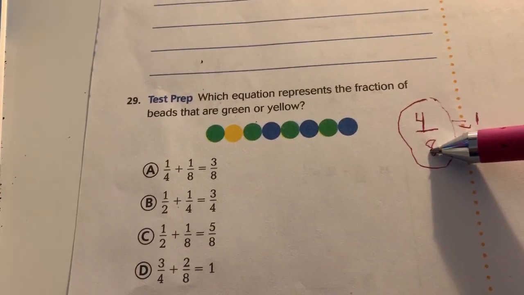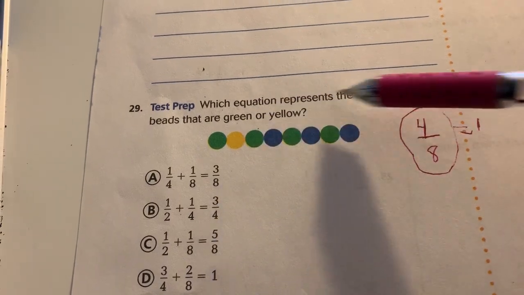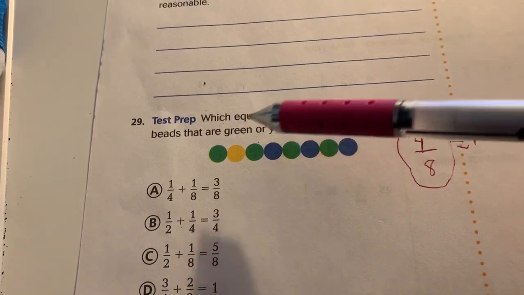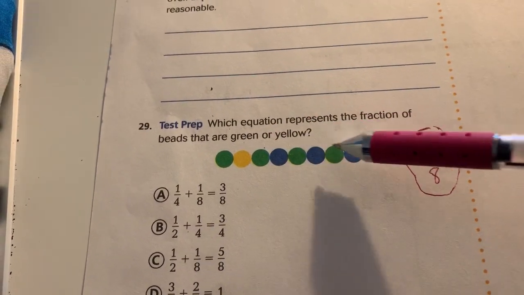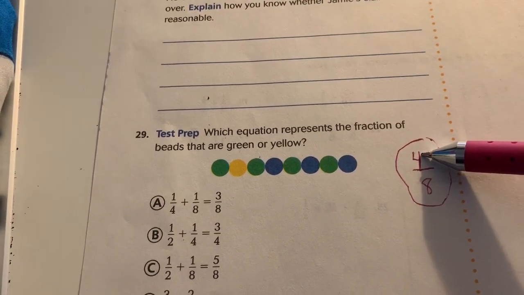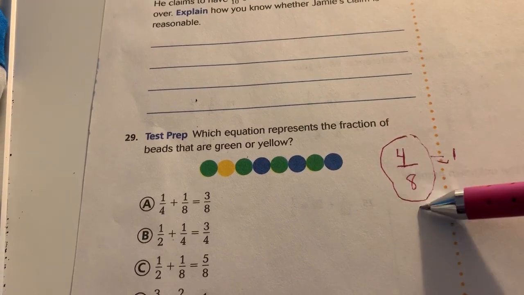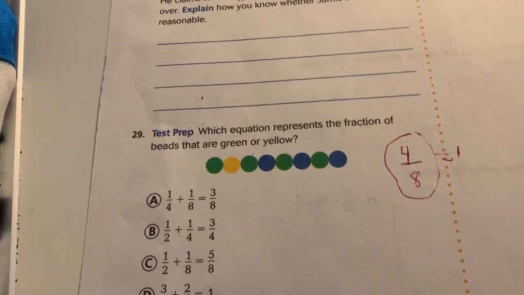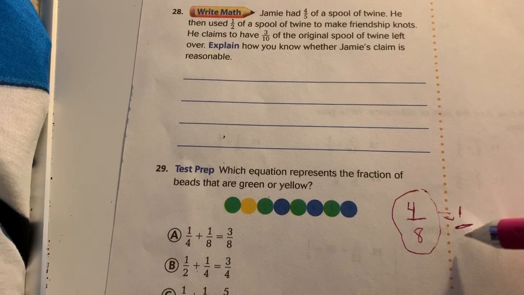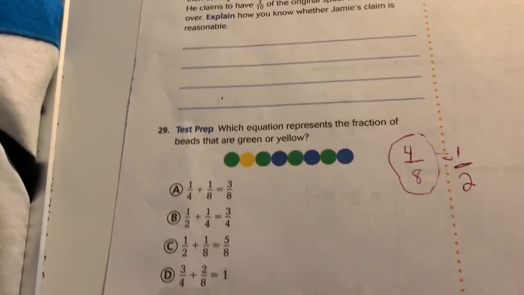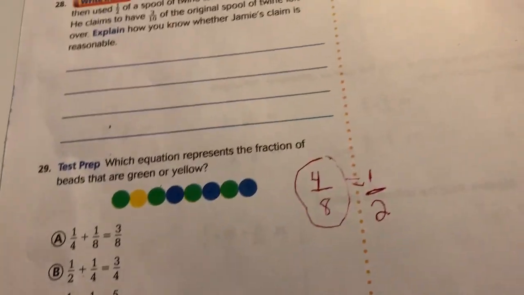How many of those beads are green? Well, there's 1, 2, 3, and 4 greens. So my first fraction, the one with the green beads, is going to be 4/8, which we know is the same as 1/2 if we were to simplify that fraction.